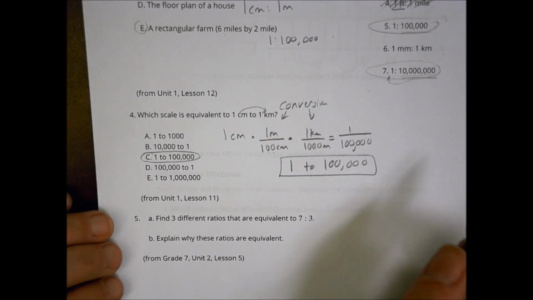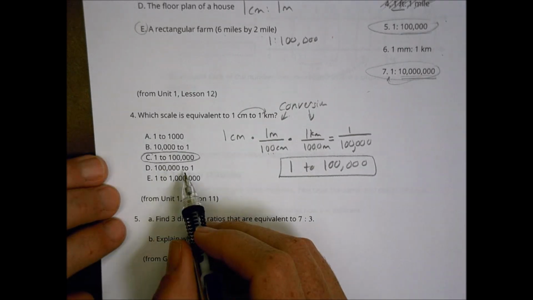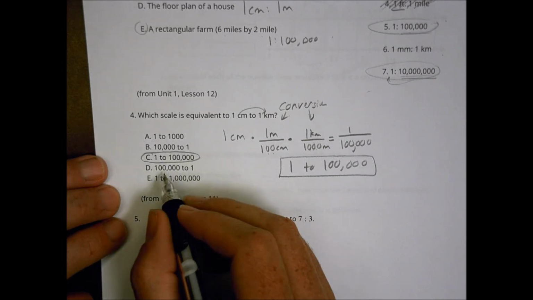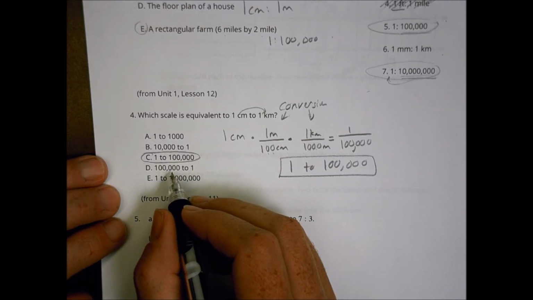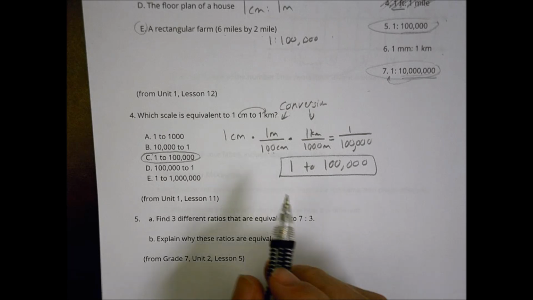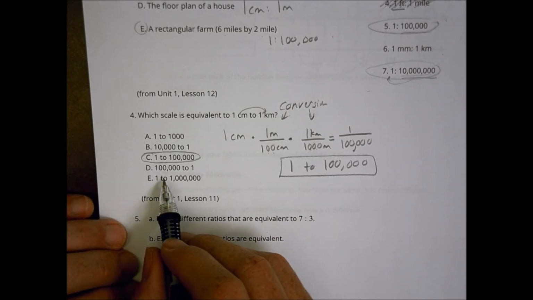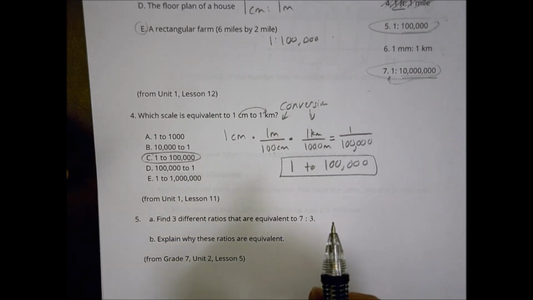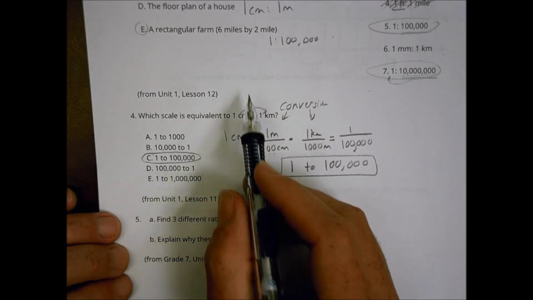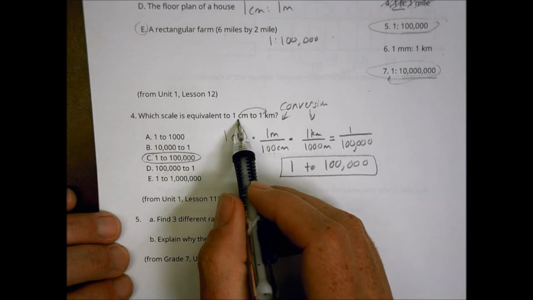Okay? Now, if you said something like D, 100,000 to 1, that's going the wrong direction, right? In one sense, you're on the right track. You are thinking, well, it takes 100,000 centimeters to make 1 kilometer. That is true, it is. But the way this is set up is, what scale is equivalent to 1 centimeter to 1 kilometer?